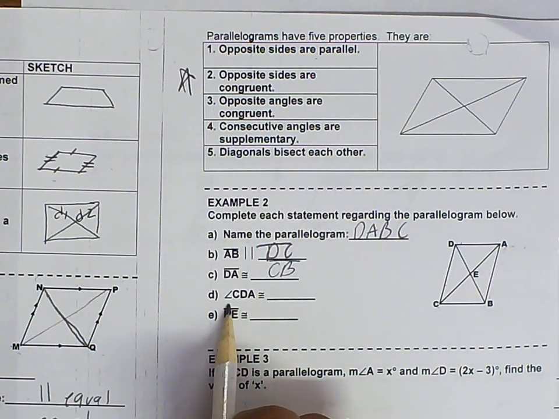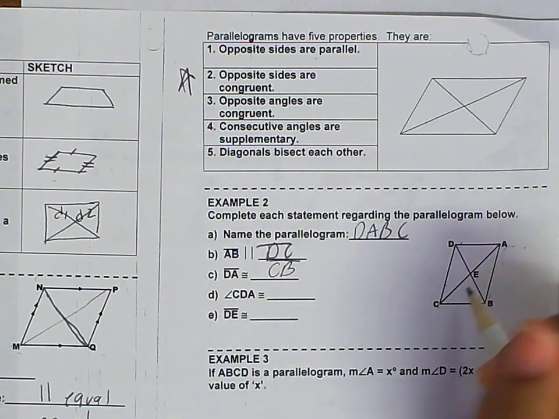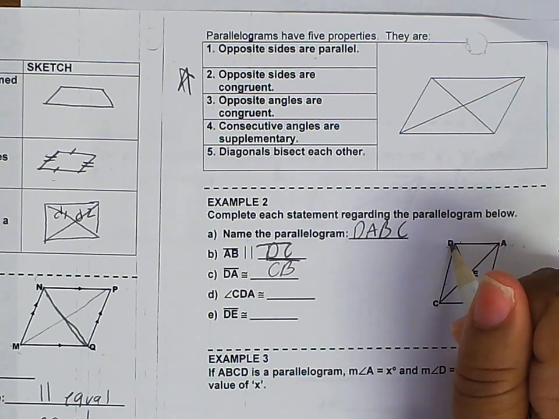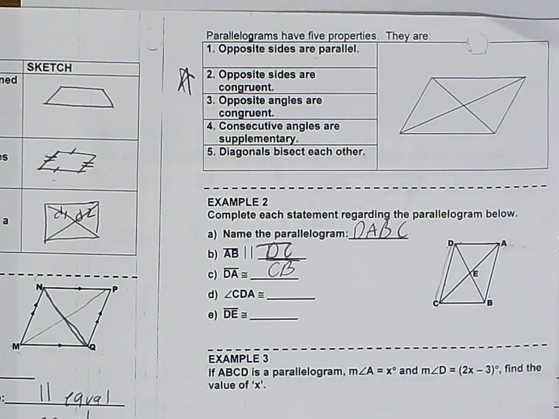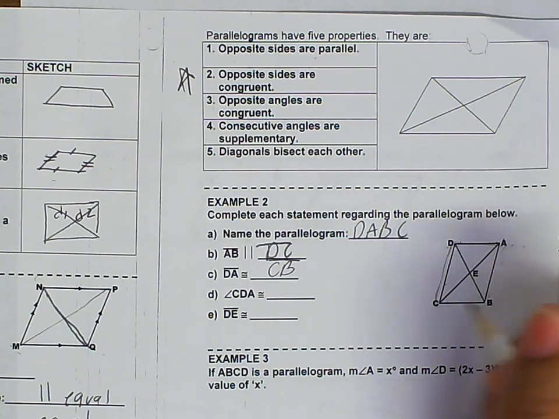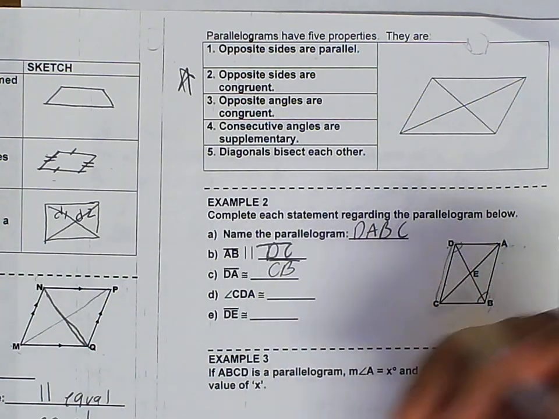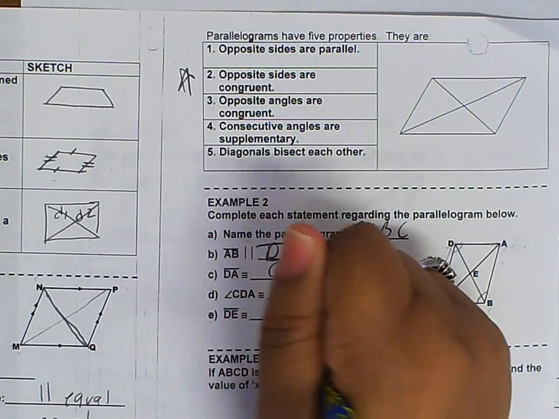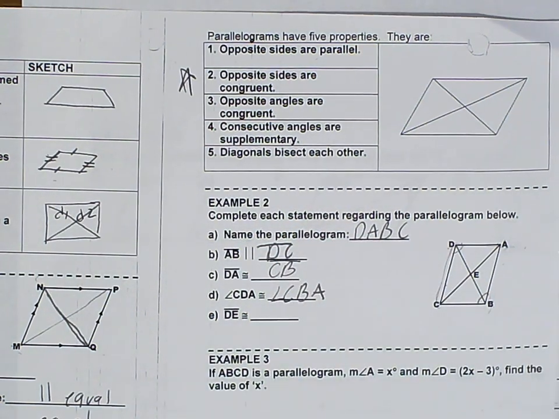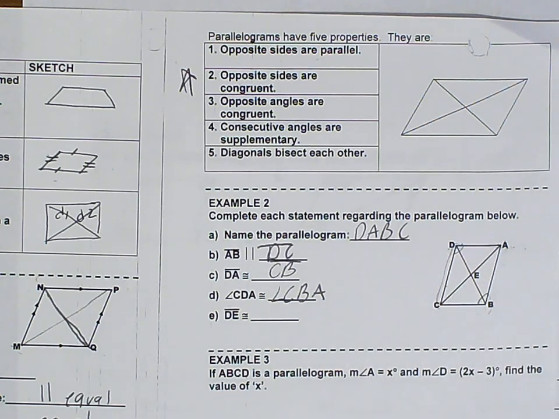All right? Then if I'm looking at angle CDA, that's this angle right here, it is congruent to CBA. You see they're opposite? There's this one, and then there's this one. So it has to be CBA. Sometimes you need to draw it. I always make the pictures. I already told you guys I'm a visual person. I think the pictures help a lot. Otherwise, you don't really know what you're looking at. So you should always have the picture on your notes.